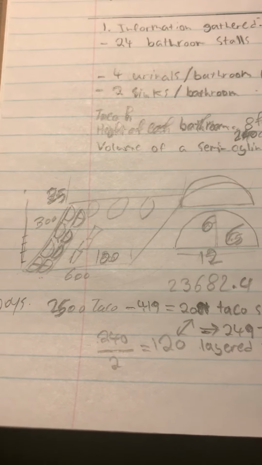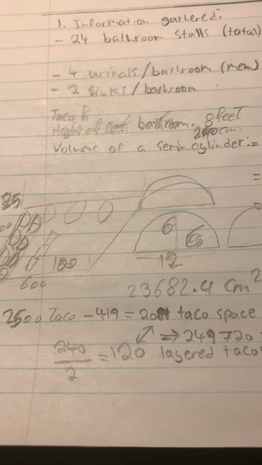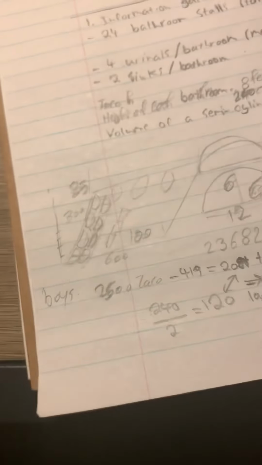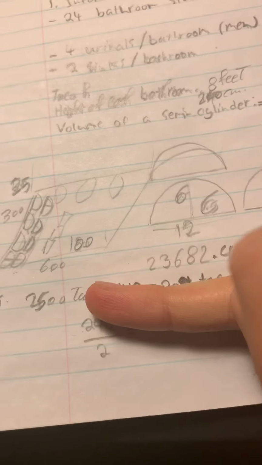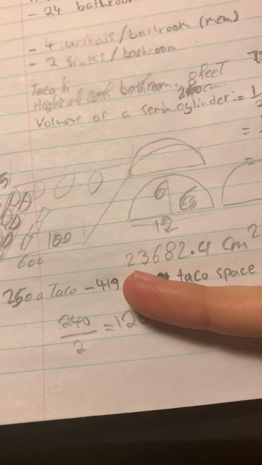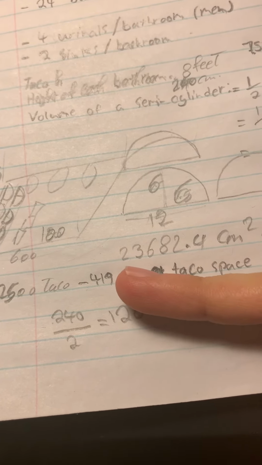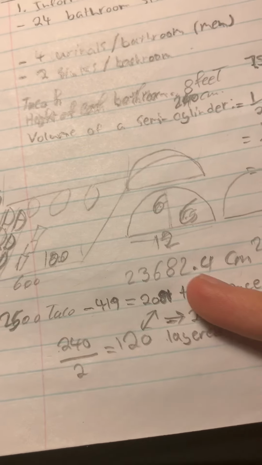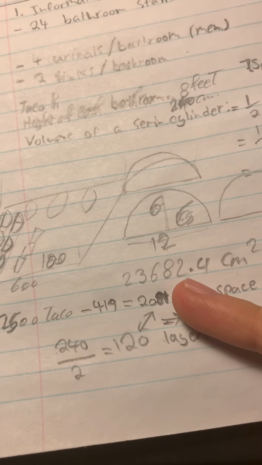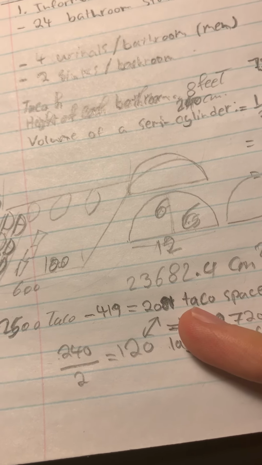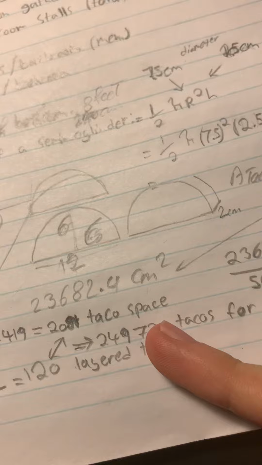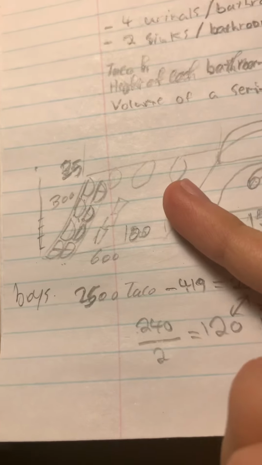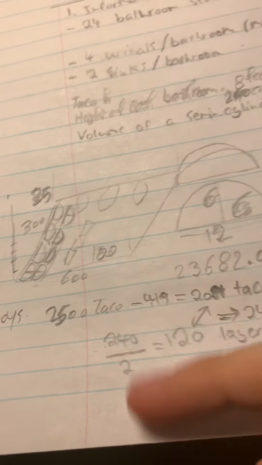Basically, that made my life a little bit easier. So subtracting the tacos that would be prevented from being placed because of things like the toilets and the sinks and the urinals, that would be around 419 tacos. So that would be 2,081 tacos that could be placed in the bathroom after removing all of those obstacles in the way.